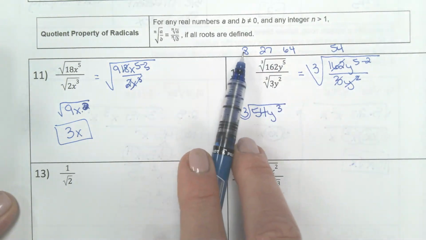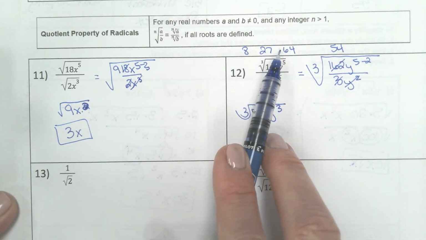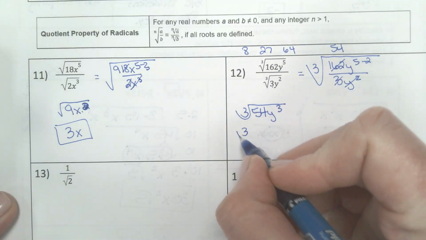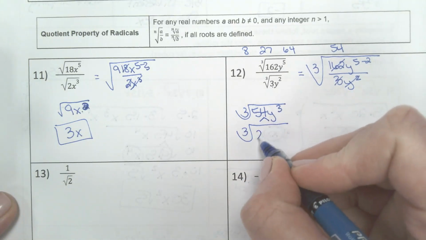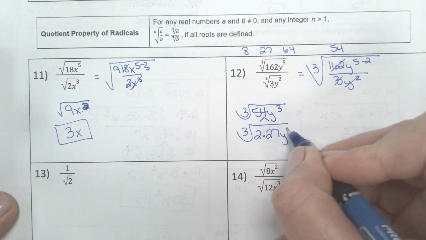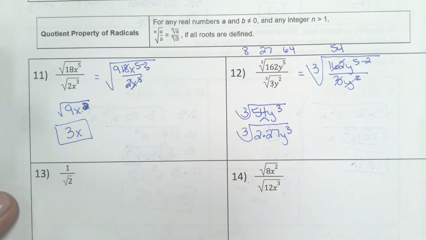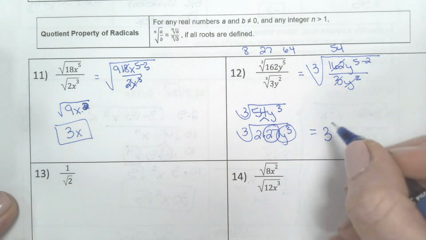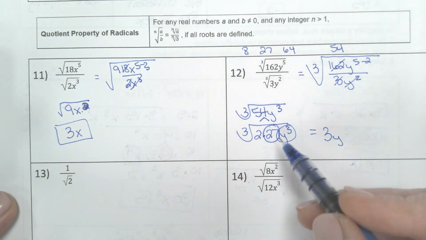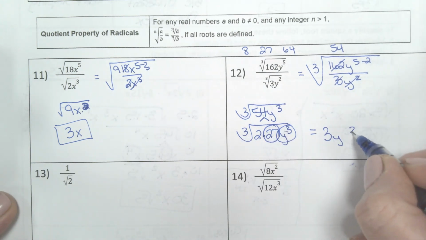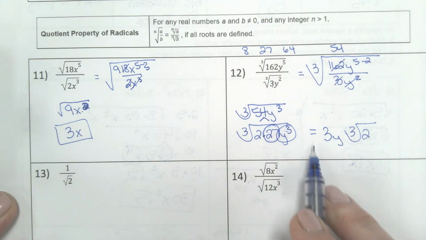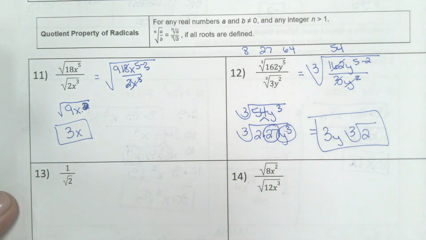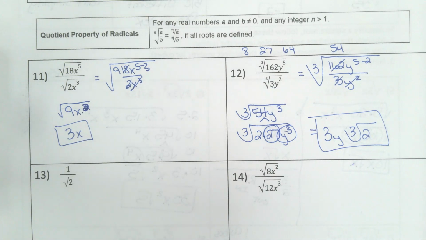So I went 54 divided by 8. Nope. 54 divided by 27. Yes, that one worked. So that breaks down into 2 times 27, y to the third. 27 is a perfect cube, that is 3. The cube root of y cubed is y, those exponents and that index cancel each other out. And then I still have a 2 under the radical, and voila, there you go. And I think that's where I'm going to stop for now.